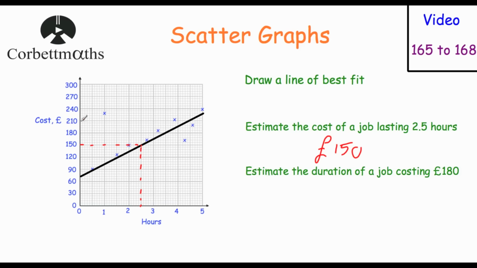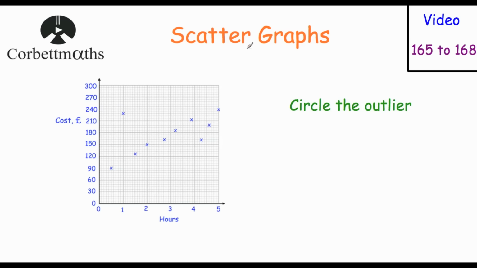So if we go to £180 on the vertical axis here, and we get our ruler and pencil, and we draw across to our line of best fit, and then we draw down, we can see that's 3.5 hours. So the answer would be 3.5 hours. And that's it. Okay, so we've drawn a line of best fit, and we've used that to make some estimations. Okay, let's have a look at the next part.